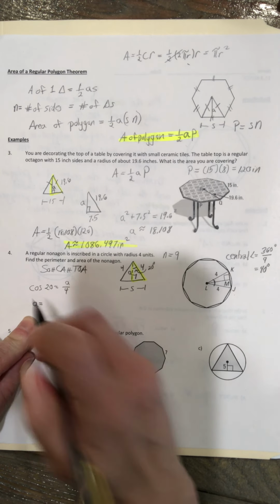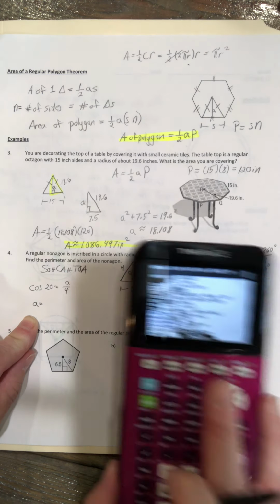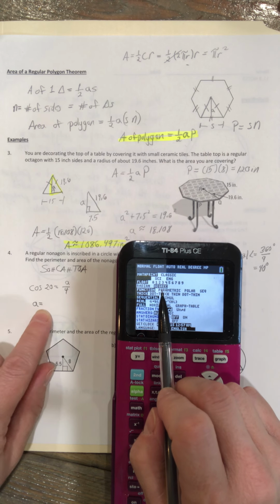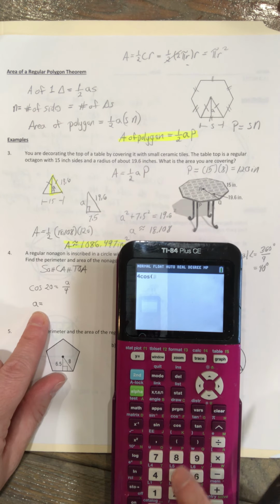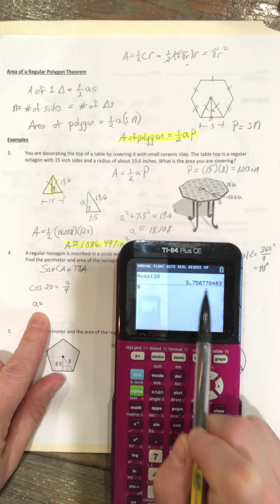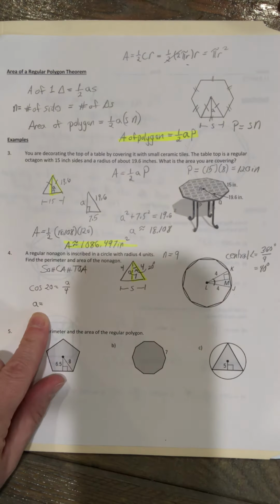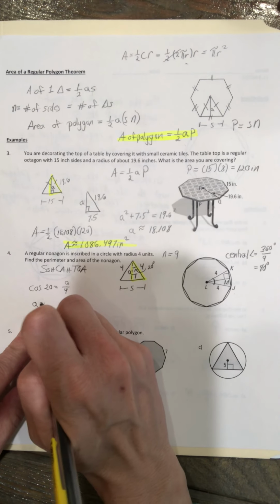If you have your graphing calculator, make sure that you go to mode and that degree is highlighted. And we put in 4 cosine 20. And that's going to give me 3.759. So A is approximately 3.759.